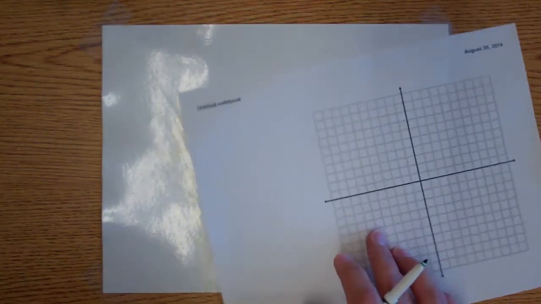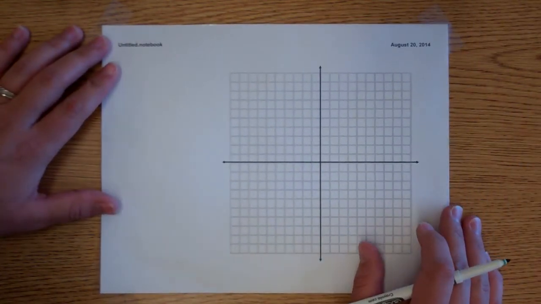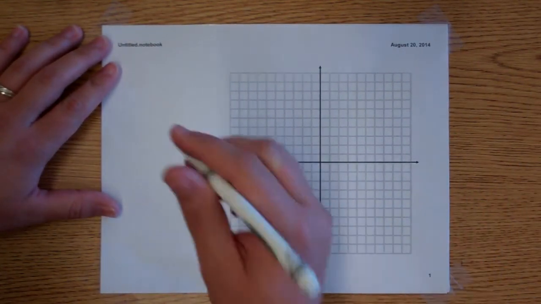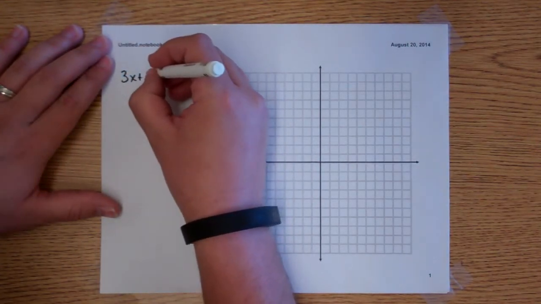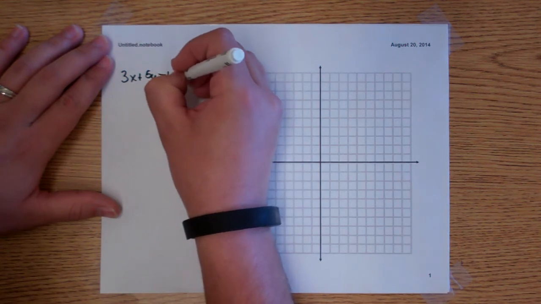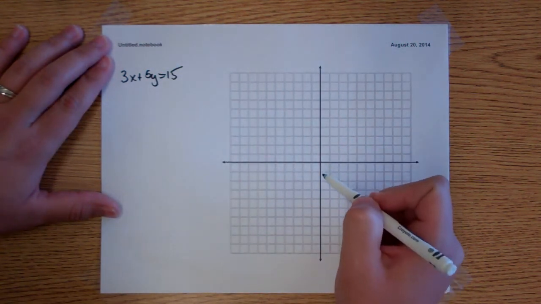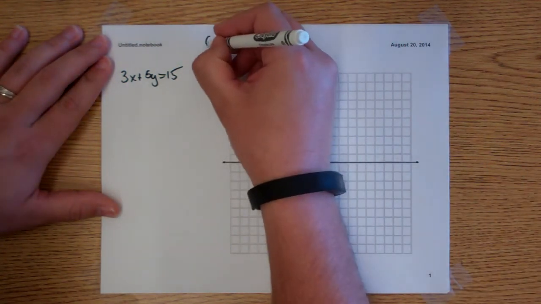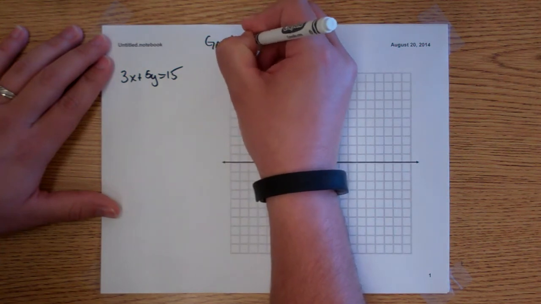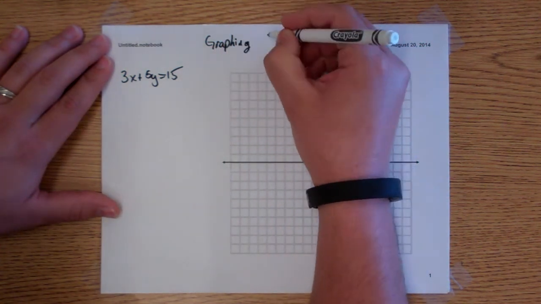Now, graphing a line using only the x and y intercepts. So say we had the equation 3x plus 5y equals 15. And we wanted to graph this, but we only want to use the x and y intercepts because that's all you need, is 2 points. Well, so here, let me title this. This is graphing using intercepts.